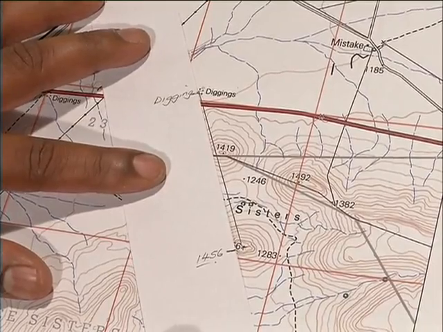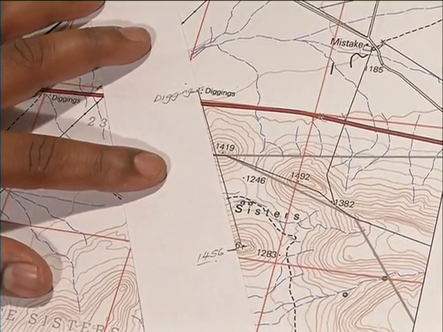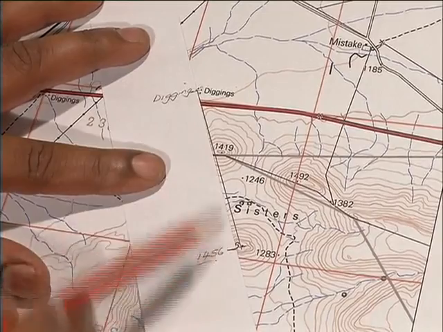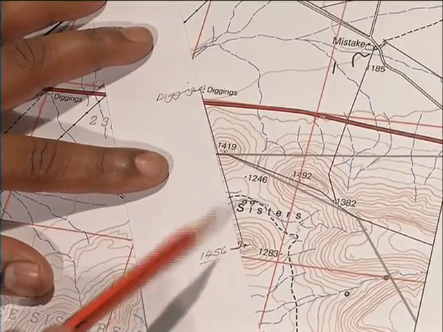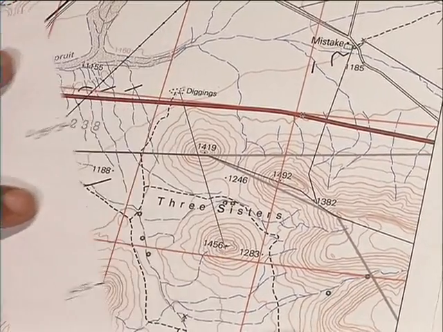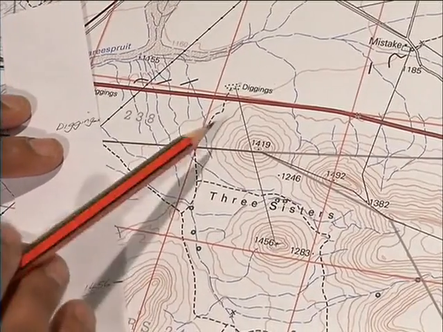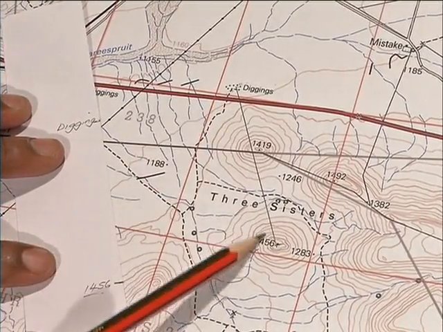Remember, a spot height gives you an actual altitude at that point. Now, what do I have to do? I have to determine between these 2 points, all these contour lines. Note, I'm pulling the strip of paper away, and trying to determine how many contour lines are here.